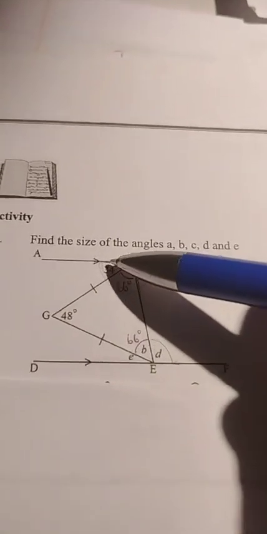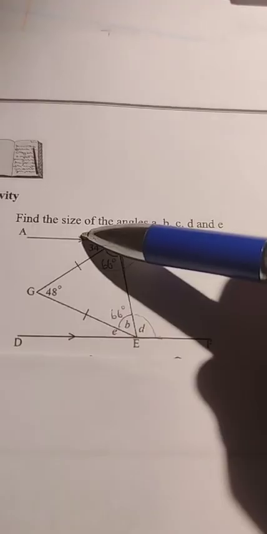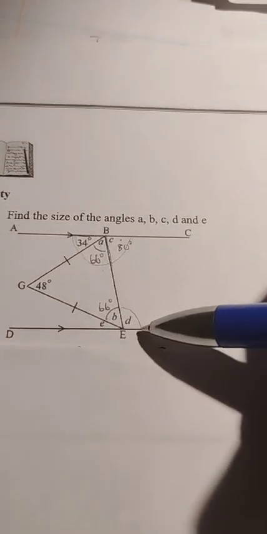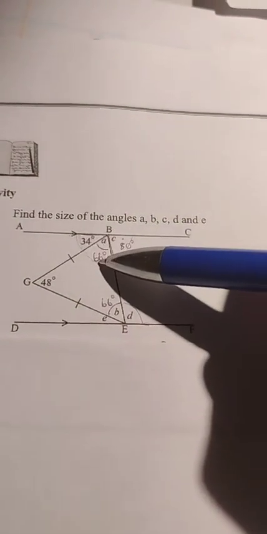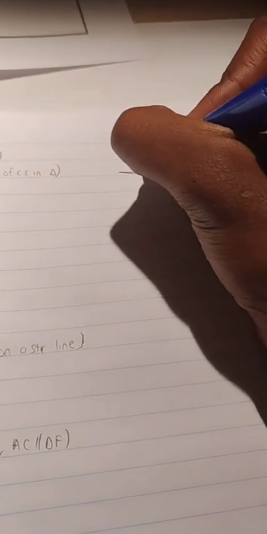So please, guys, do you see this? You identified 34 and 66. They are alternating to D. D and 34 and 66 alternate. Can you see 34 and 66? This is the Z or the N shape, right? This one. It's the funny looking N.